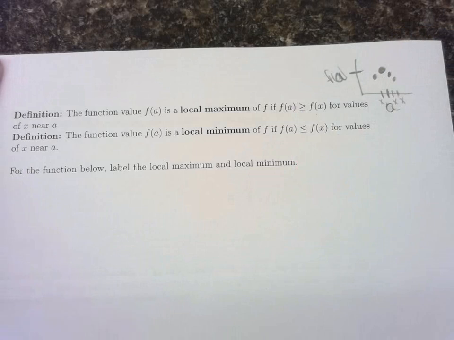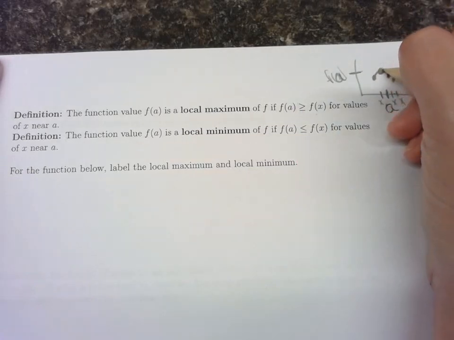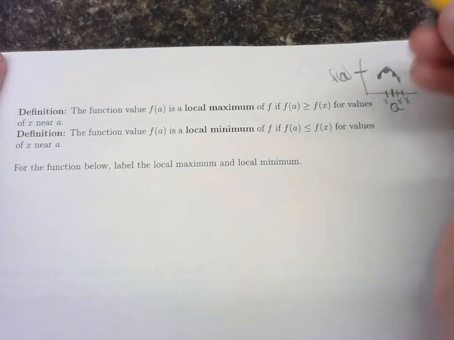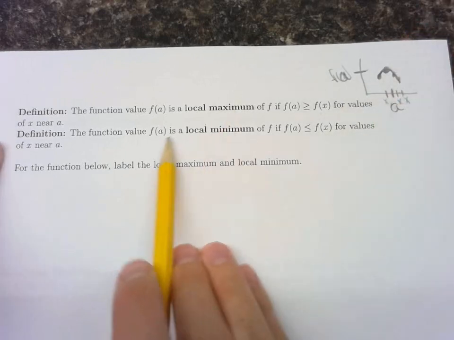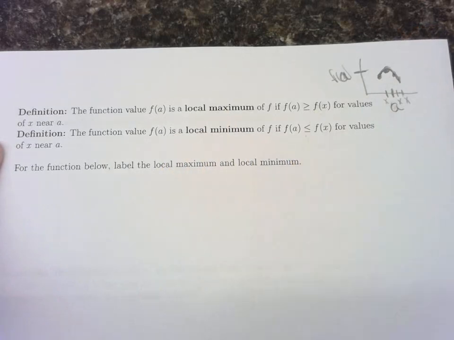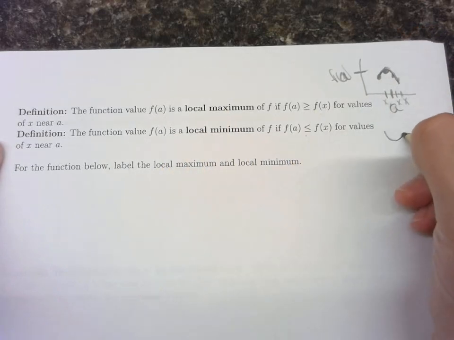That means it's the maximum. Local maximums will always have a picture like that. You have a peak here. Local minimum is the same way, except it's changed to less than or equal to, so you'll have something like this in your minimum.